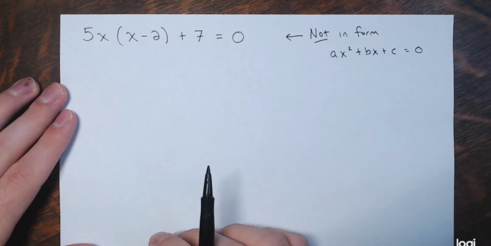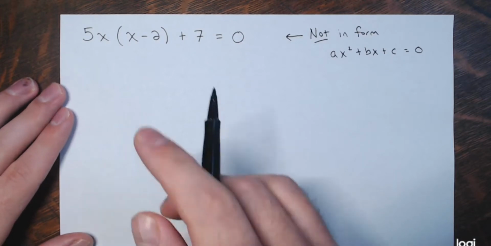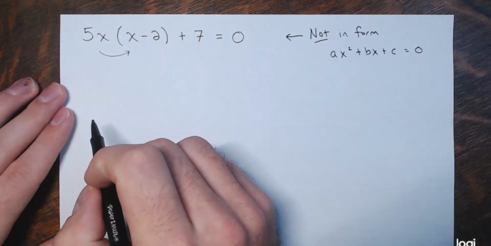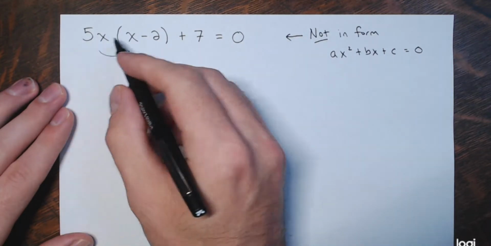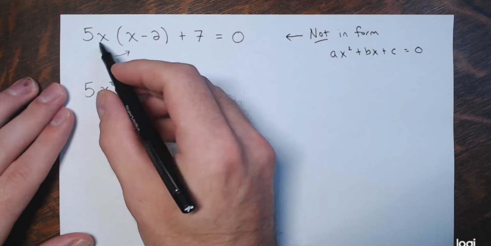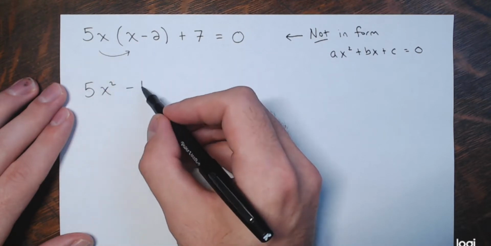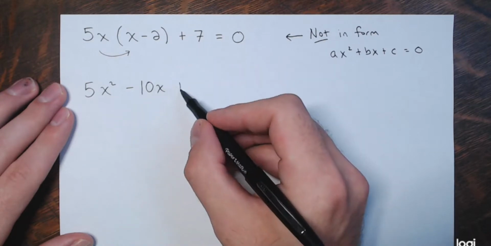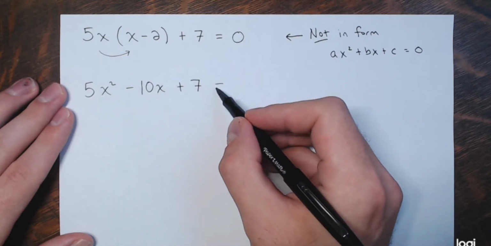So I got to get it to be that way first. And that'll involve distributing the 5x here to the x minus 2. So we'll have 5x squared, then minus 10x, and then you got the constant term, plus 7 after all that, equals 0.